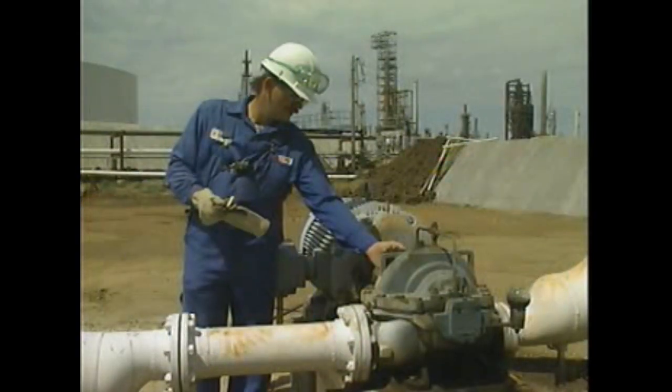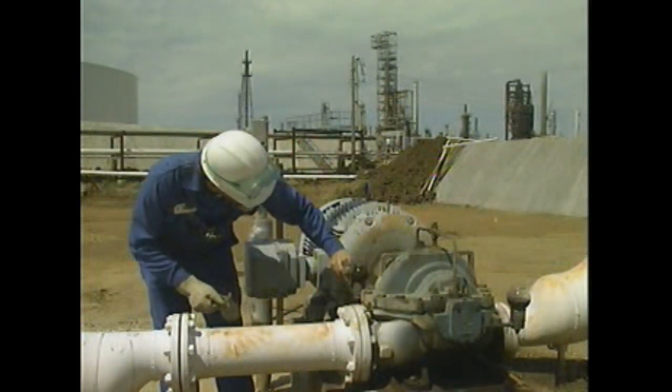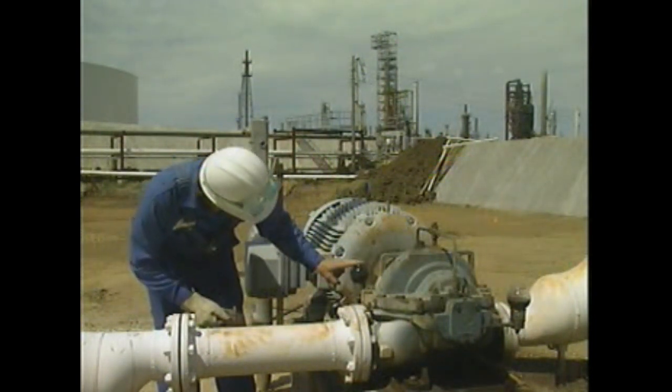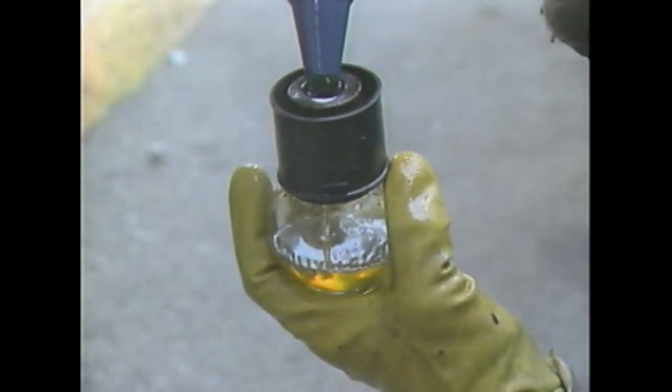Some bearings have a small oil cup or reservoir that dispenses oil automatically as the oil level in the bearing decreases. To maintain the proper oil level in the bearing, workers must check the level in the oil cup regularly and add oil as necessary. The oil cup should be cleaned before it's used. Dust and dirt that enter the bearing with the oil can lead to bearing failure.